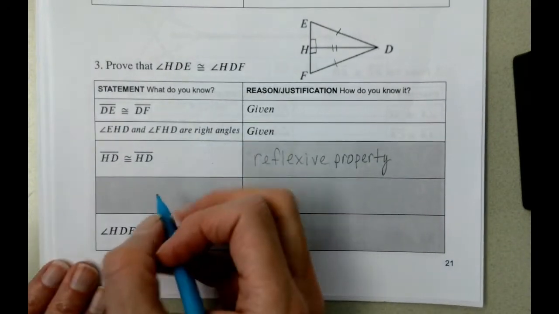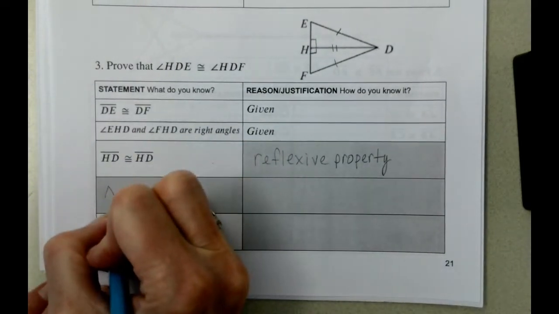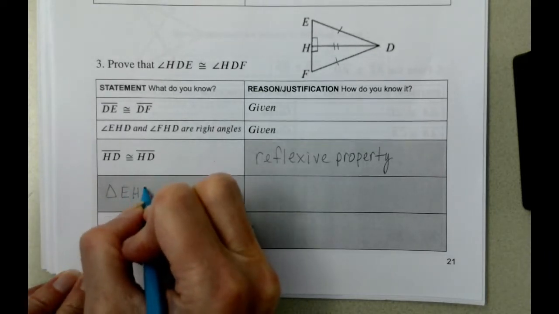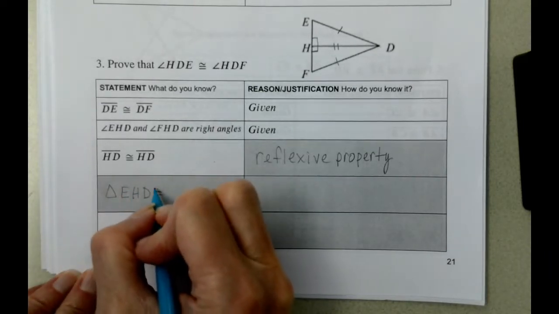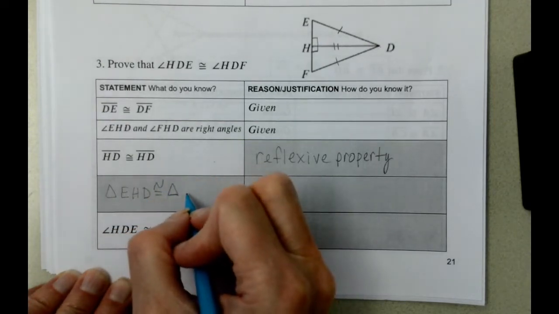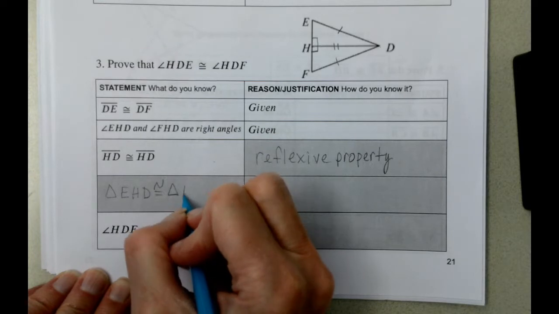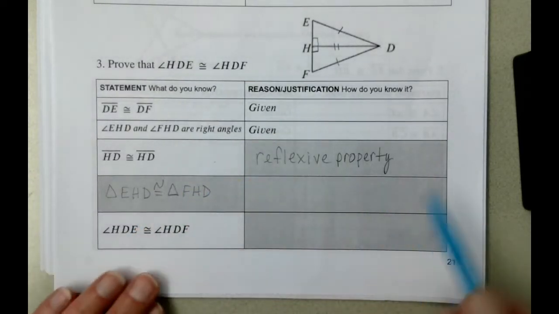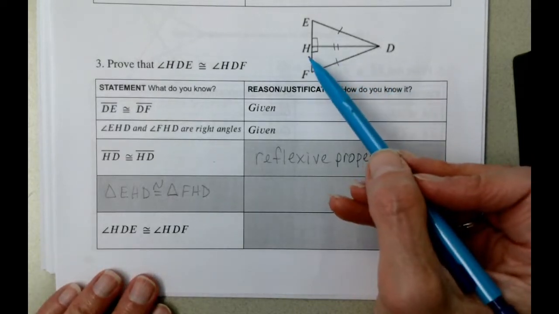You can say that triangle EHD is congruent to triangle FHD. And what we have is a right angle in this one.